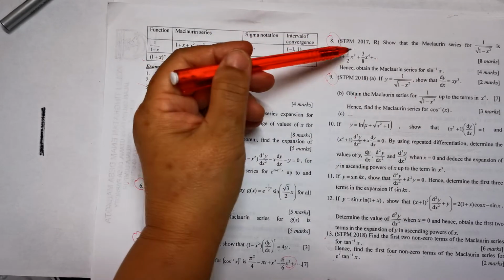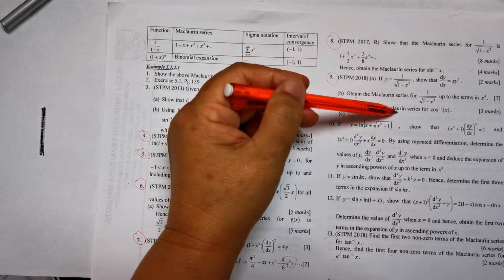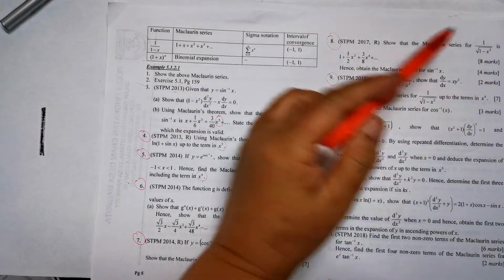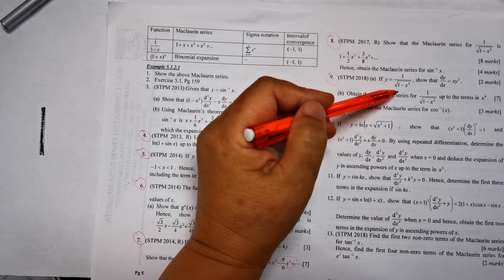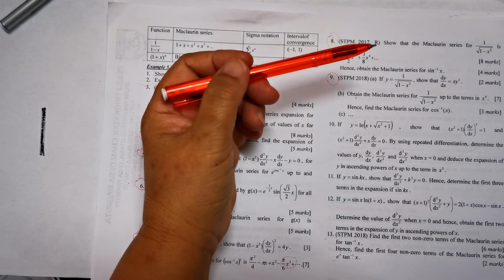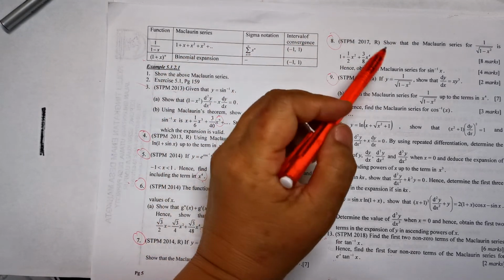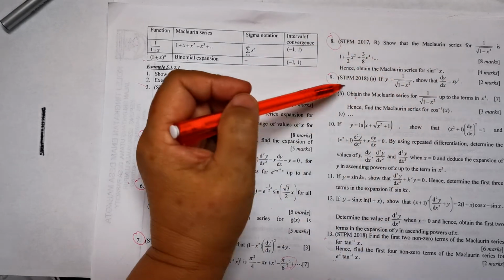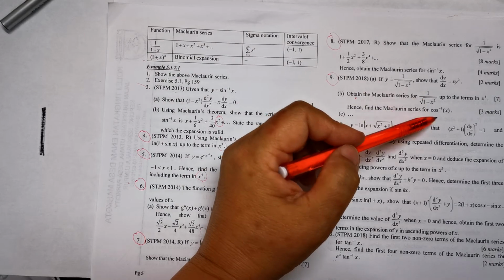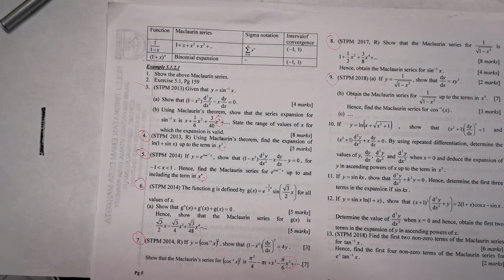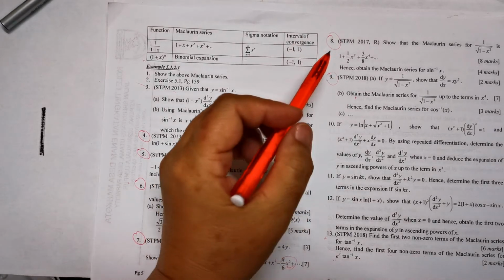You see or not? This question and this question are very similar. See? 1 over square root of 1 minus x squared, 1 over square root of 1 minus x squared. They are actually the same question for the first part. Just that for this question, they want you to use this to find arc sine, and for this question, they want you to use the same thing to find arc cos. So I really want you to try these 2 questions.